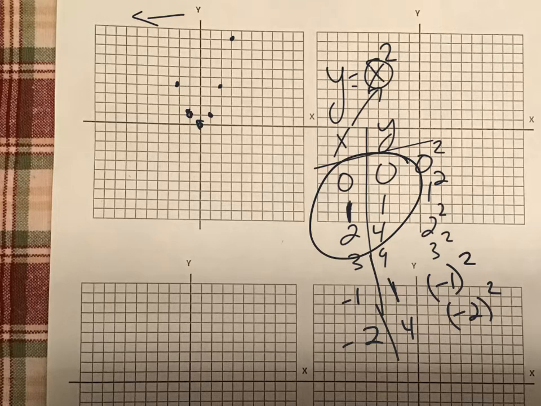But do you see the parabola that I created? It's not a straight line, it's a curve. Okay? And this point up here would be up here at 9. Okay? But do you also recognize that those are the perfect squares? So at 0 we went up 0, at 1 we went up 1, at 2 we went up 4, at 3 we went up 9.